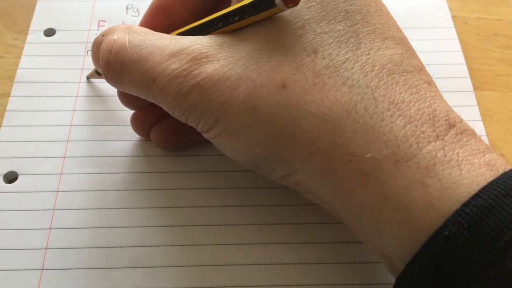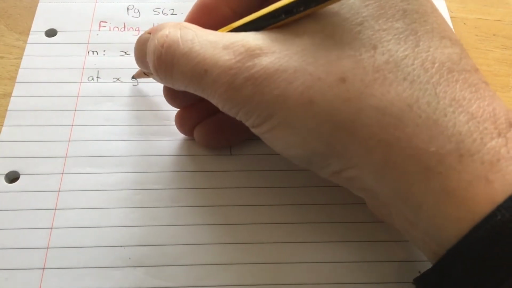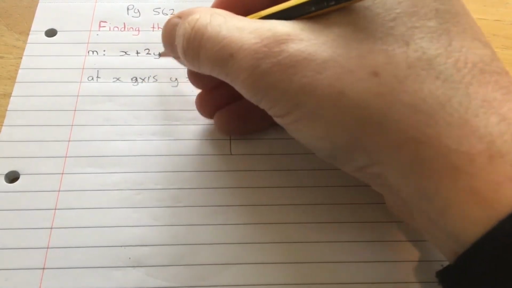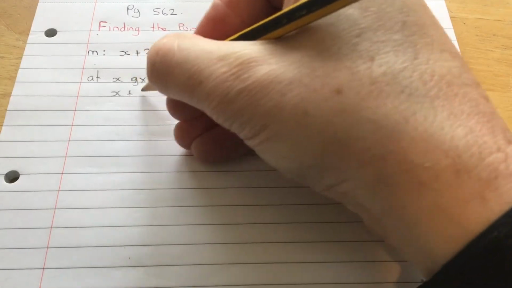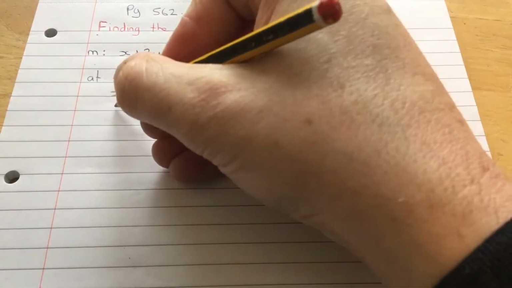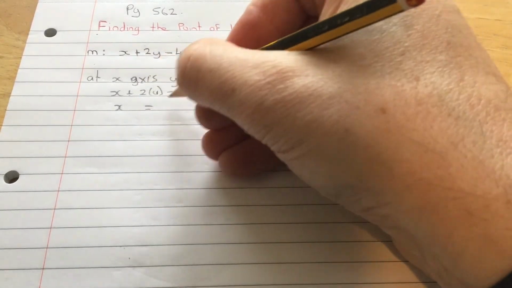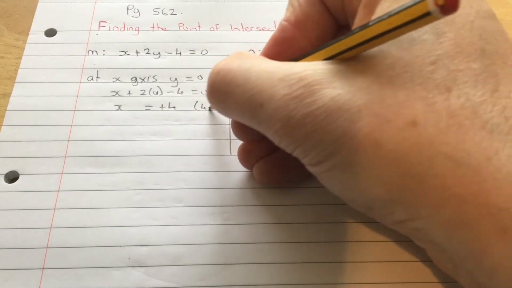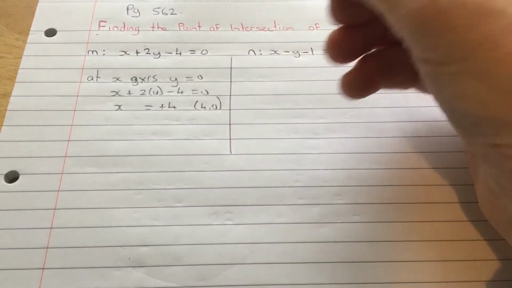and we've seen in another video how you graph a line. At the x-axis, y equals 0, so substitute in 0 for y and work it out. So two zeros are 0, take the minus 4 across, turns into plus 4. So the coordinates of the x-intercept where it crosses the x-axis is 4, 0.